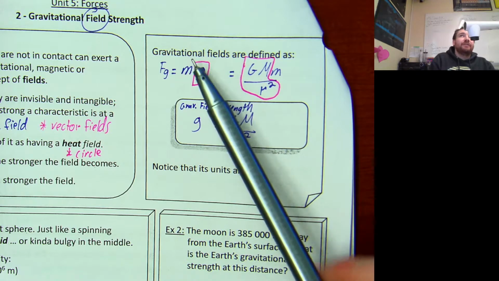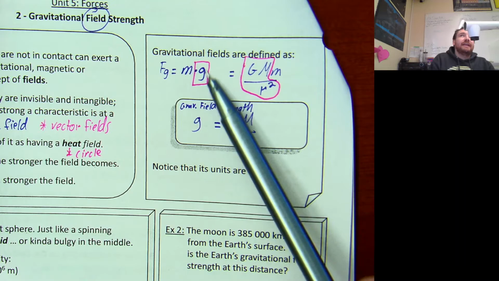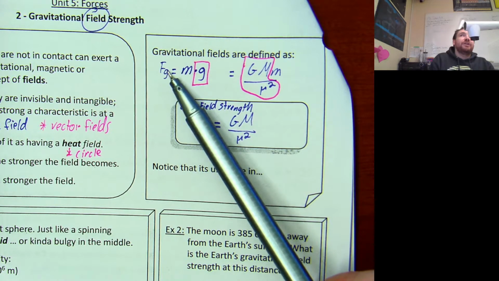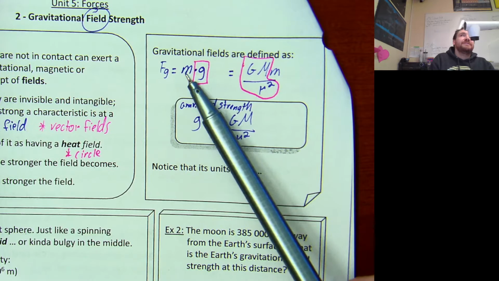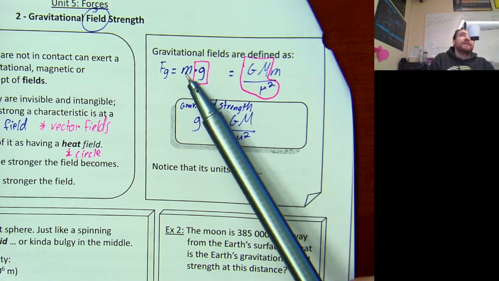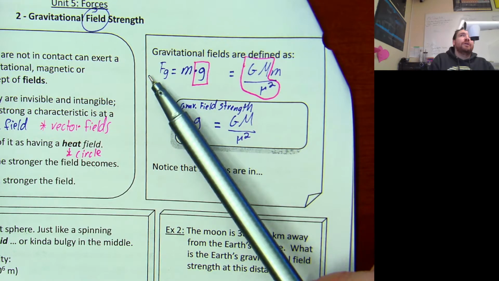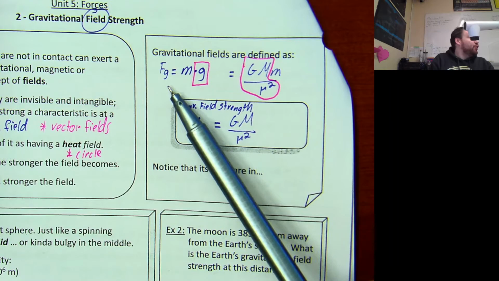Little g came from here. If I isolate this thing here for g, this unit right here is, look where I'm pointing, Connor. So if I isolate for g here, it's going to be newtons over kilograms. It's a newton per kilogram.